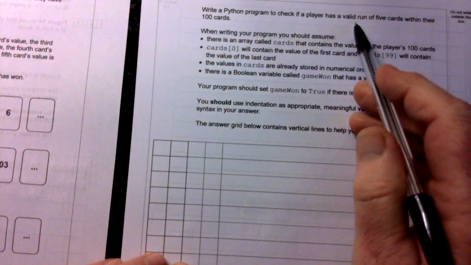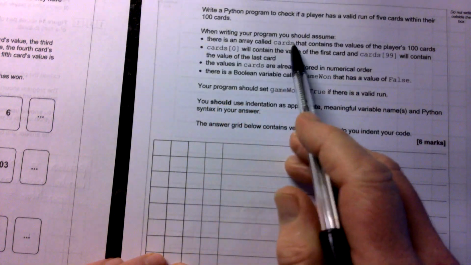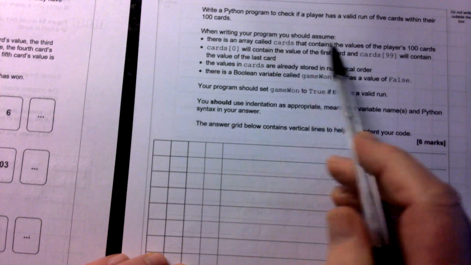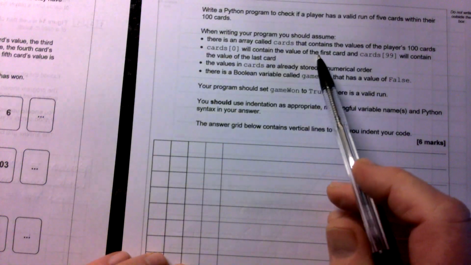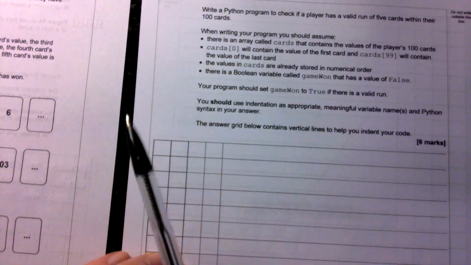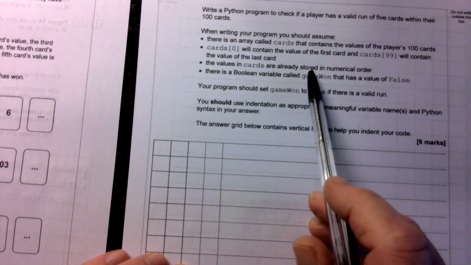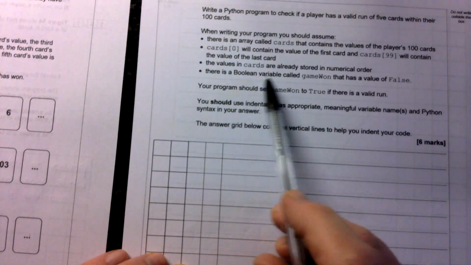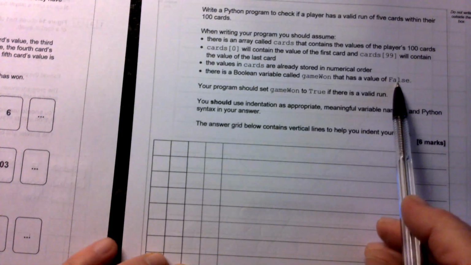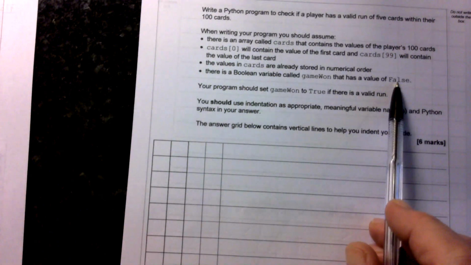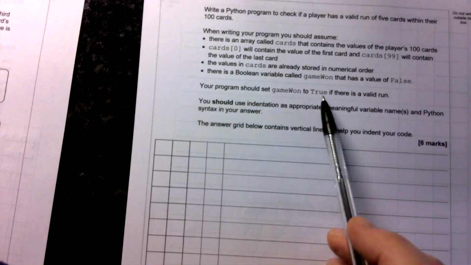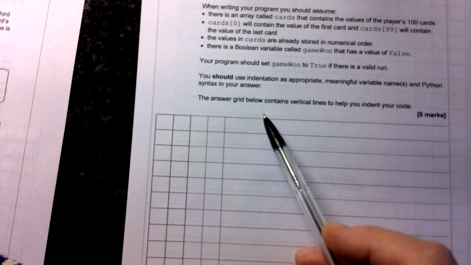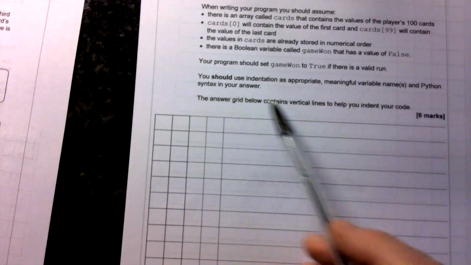So write a Python program to check if a player has a valid run of 5 cards. When writing your program, you should assume there is an array called cards that contains the values of the player's 100 cards. Cards 0 will contain the value of the first card. Card 99 will contain the value of the last card. The values in cards are already stored in numerical order, and there is a Boolean variable called game1 that has a value of false. So obviously we're going to be aiming to set game1 to be true. Your program should set game1 to true if there is a valid run. That's what I just said. You should use indentation appropriately.